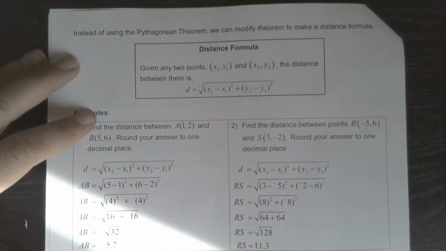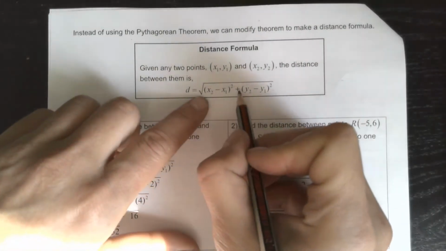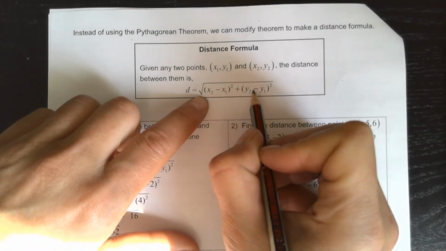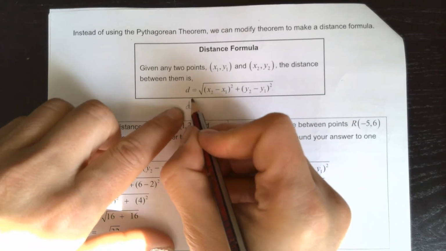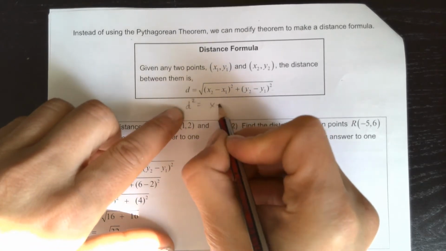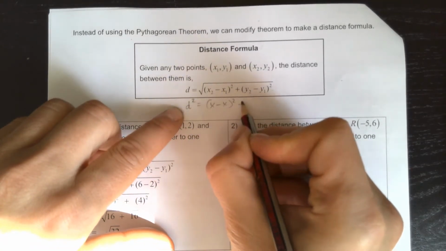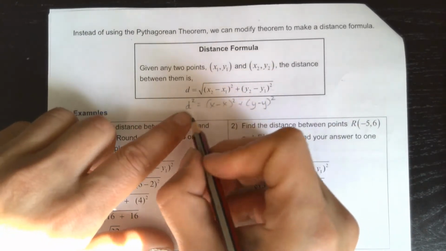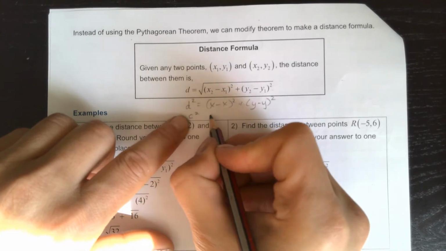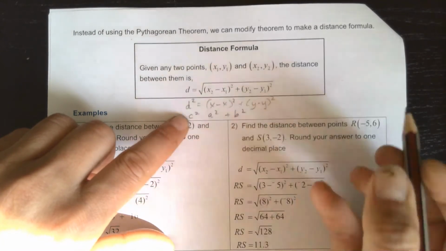Okay, so this is exactly the same as the Pythagorean theorem. Here, really, I just had d squared equals x minus x squared plus y minus y squared. Okay, so the Pythagorean theorem is c squared equals a squared plus b squared.